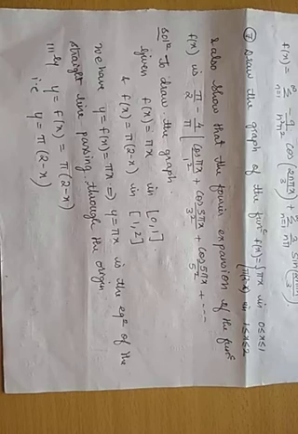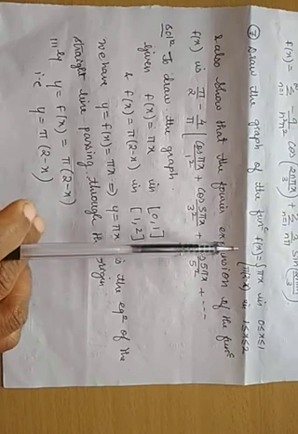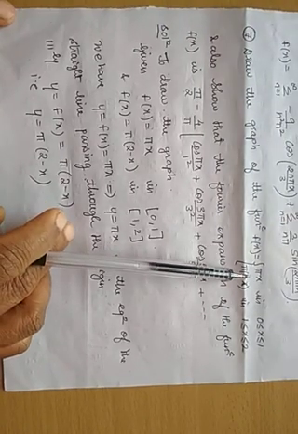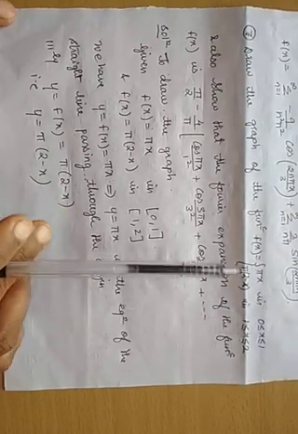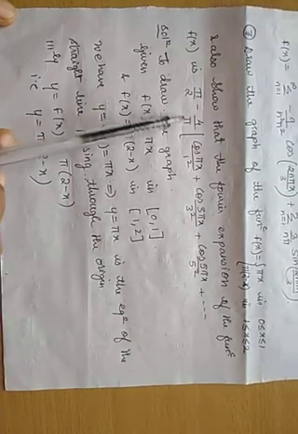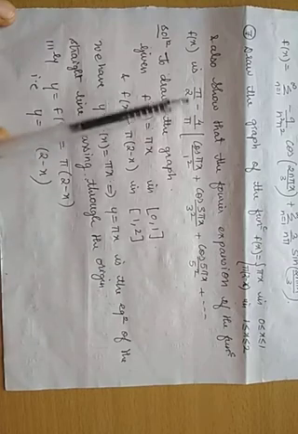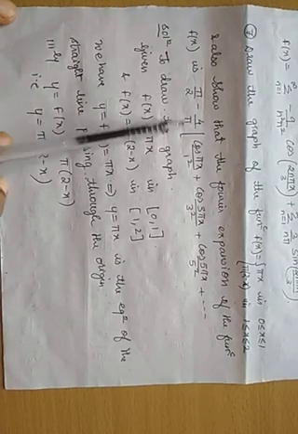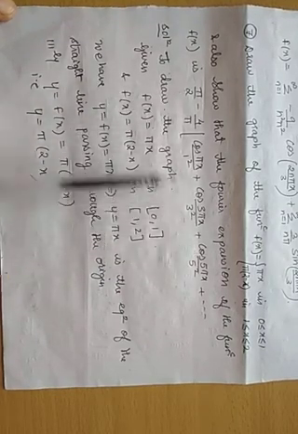Now in this problem, they are saying that first we have to draw the graph of the function f of x equals pi x in the range 0 to 1, and pi into 2 minus x in the range 1 to 2. And also show that the Fourier expansion of the function is as given. We have to show our Fourier series in this manner.